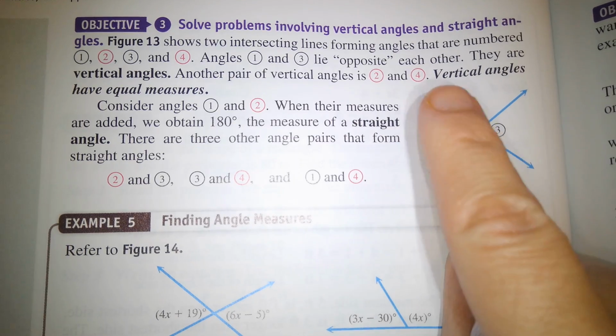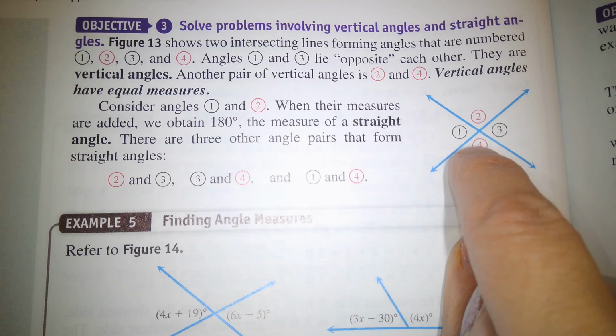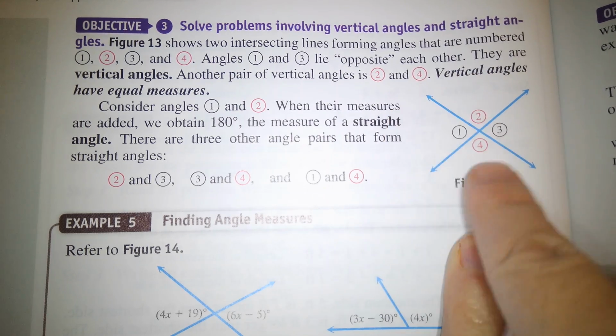Okay, very good. Thank you so much. So what kind of angles are called vertical angles? If they stay opposite, from this kind of graph.